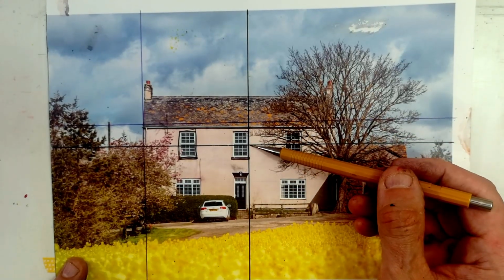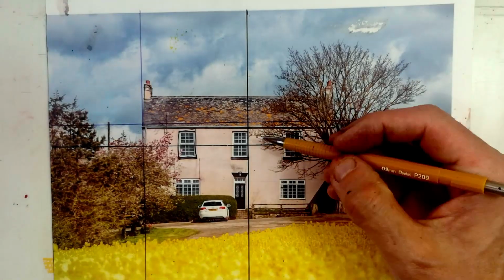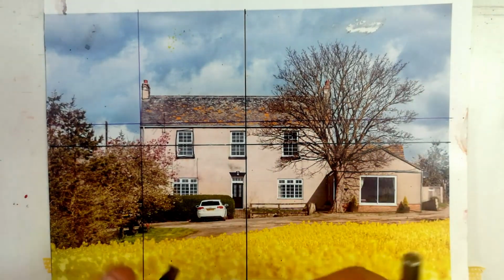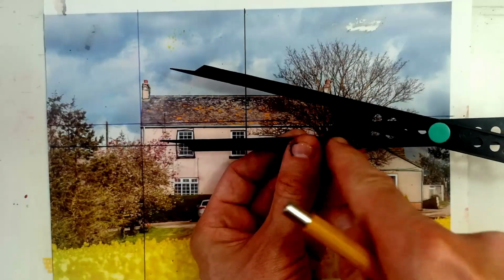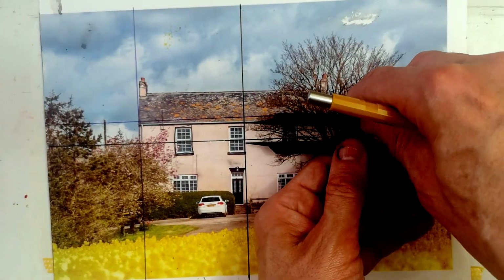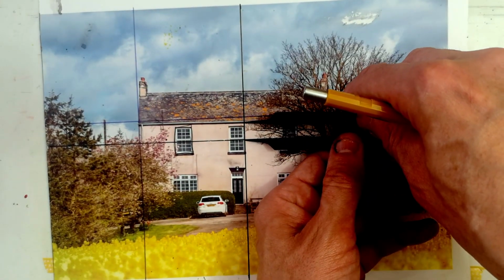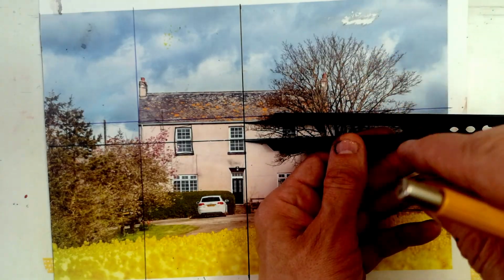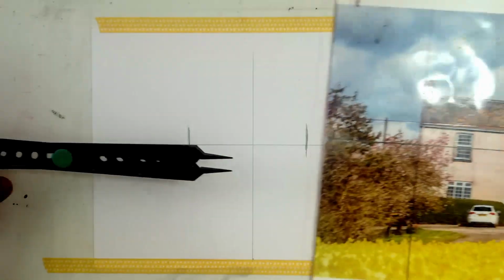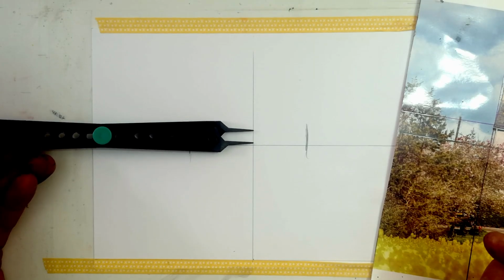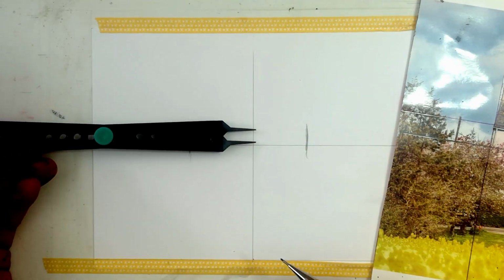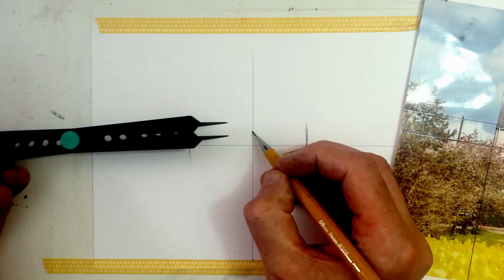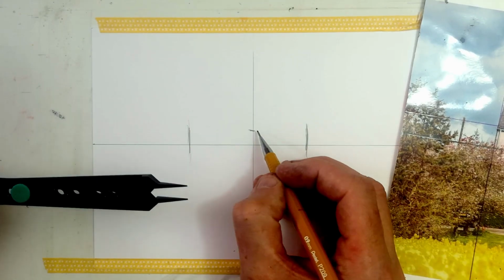Middle point is always our reference point, the long end, and we'll put that under the eaves like so, and then the short end, we make a little mark there.